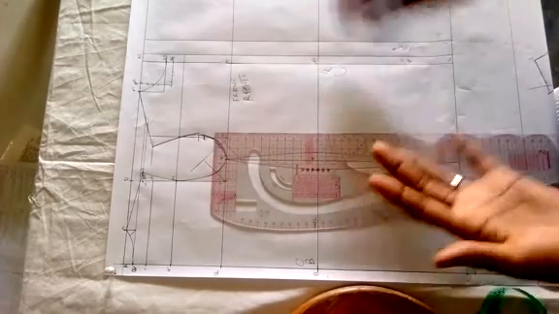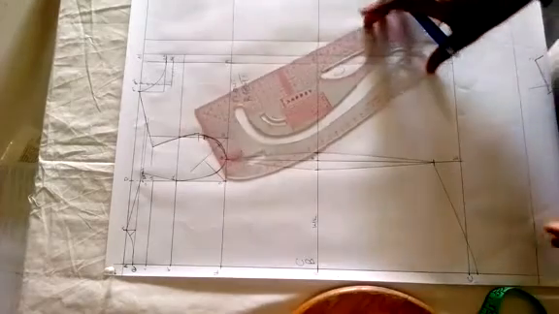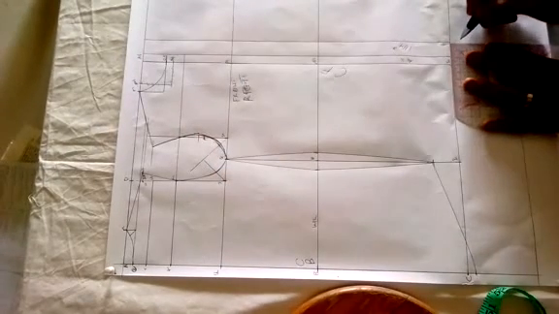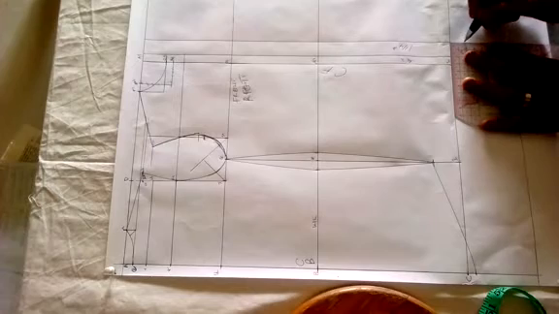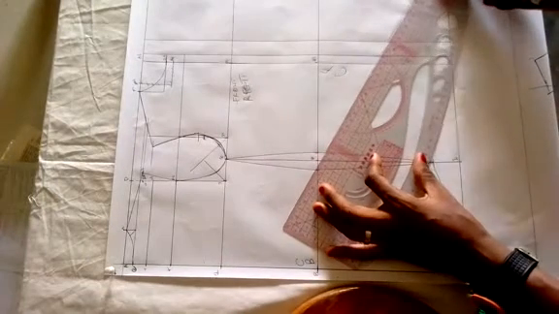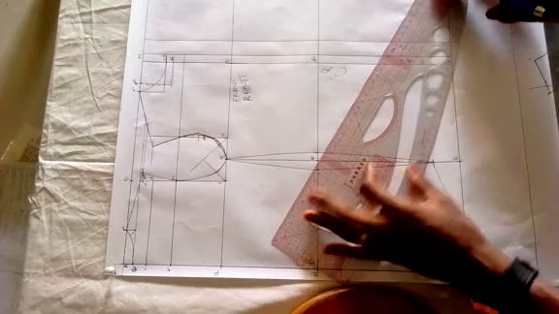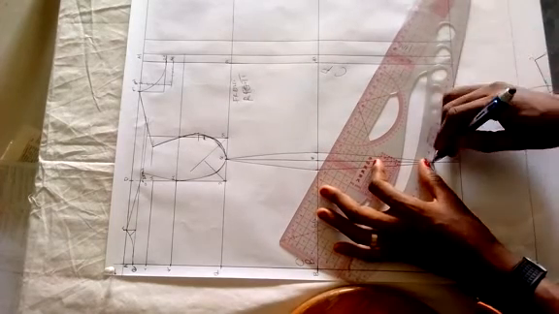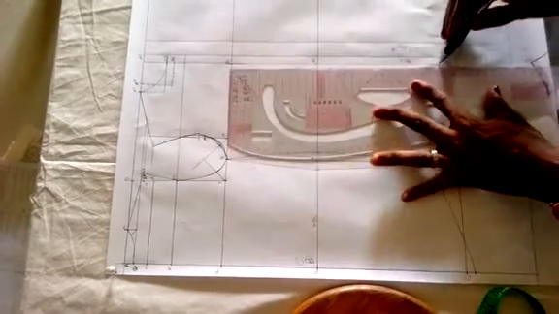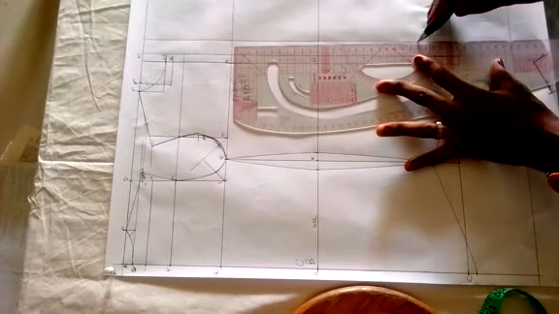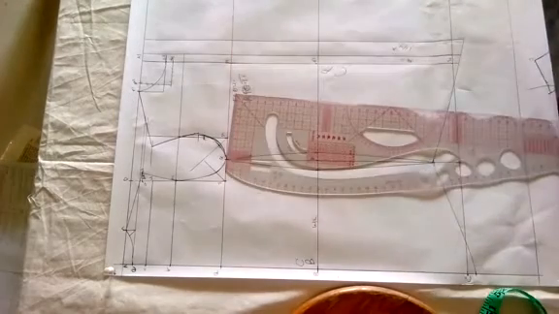So I'll quickly, you can now measure your 1 inch here and connect it. Though when stitching you have to do some, can you see that? So these ones are going down and down. So this is for the center front, center back.